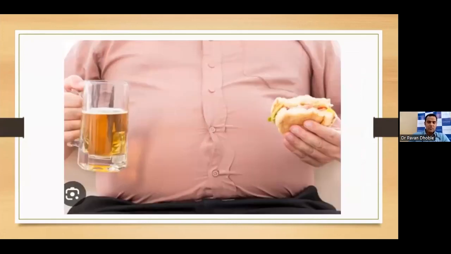In India, we have a double trouble: obesity and alcohol together. Those patients who are more obese, if they also have drinks in their lifestyle, the damage will be double.